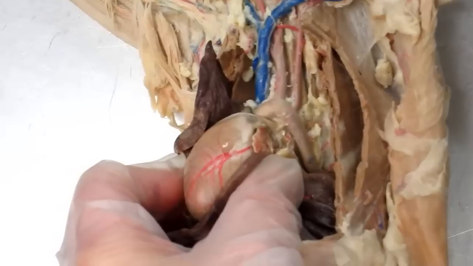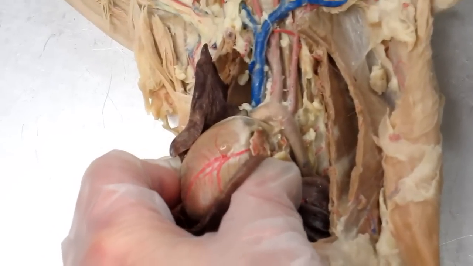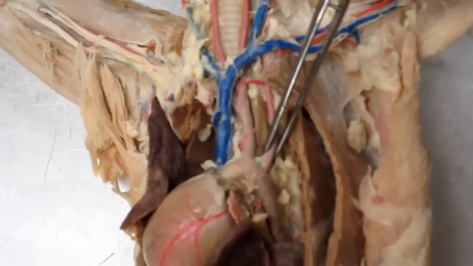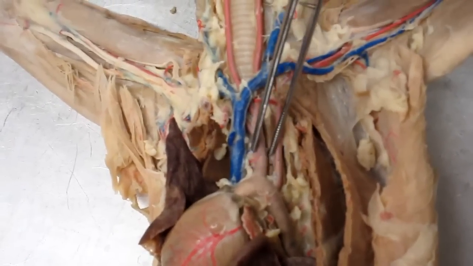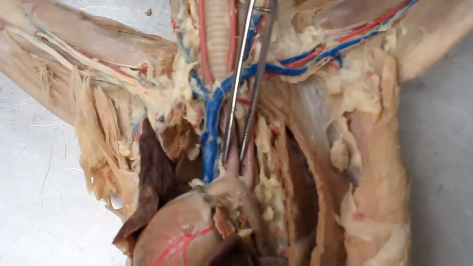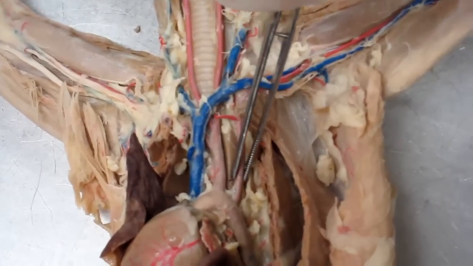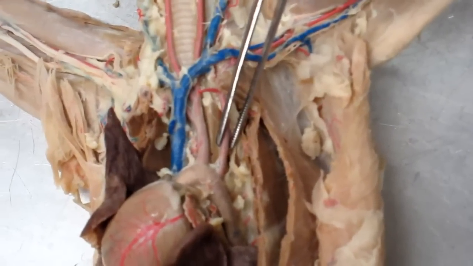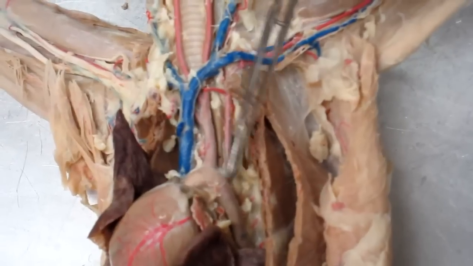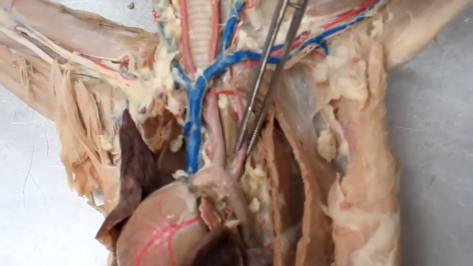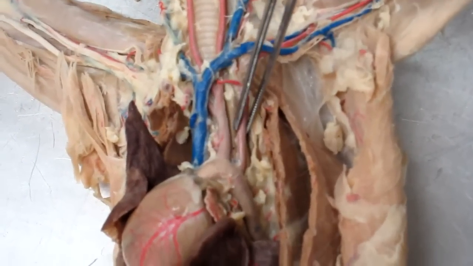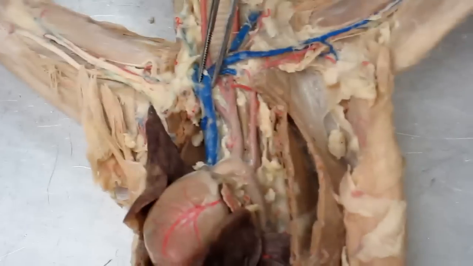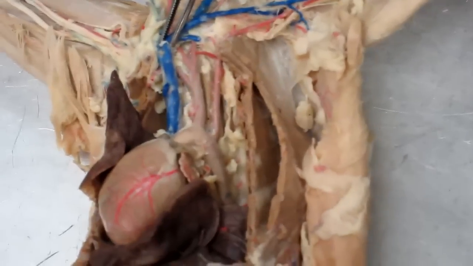Okay. Now on the cat, unlike in humans, there are only two branches that come off of the aortic arch. The large branch is the brachiocephalic artery. The small branch is the left subclavian artery. Okay, so unlike in humans where we have also the left common carotid, we only have these two branches on the cat aortic arch.